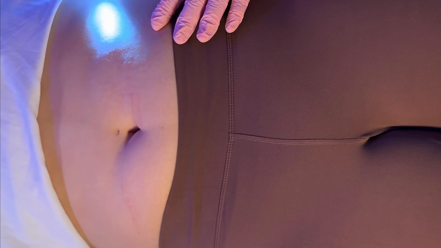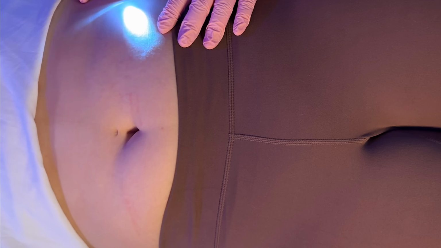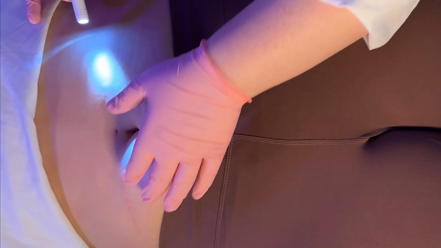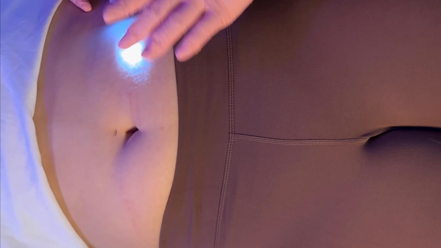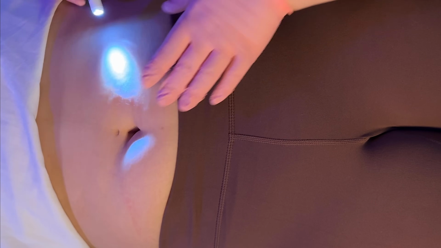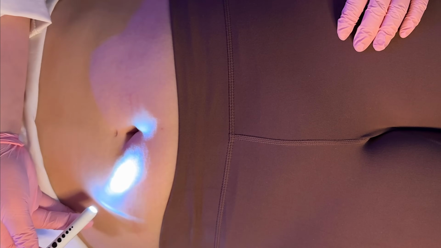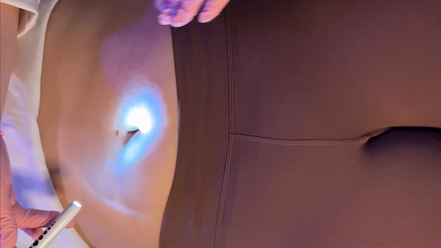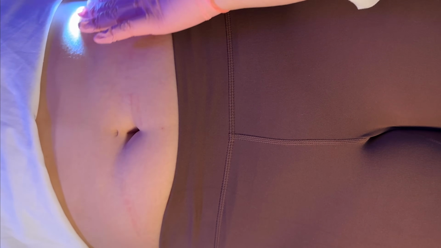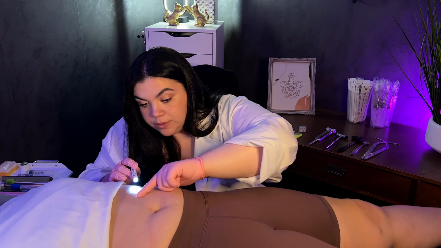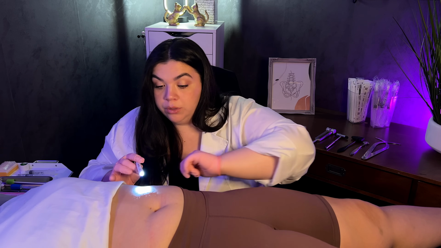Just shining my light in different areas to kind of get a look at the overall texture. So closely looking at the very surface level here, noting any possible abnormalities. So far what I'm seeing is the surface of the skin is fairly smooth. Now, of course, everyone has a very slight amount of texture, as we can see here, and that is just elevation of the follicle, so that is normal.